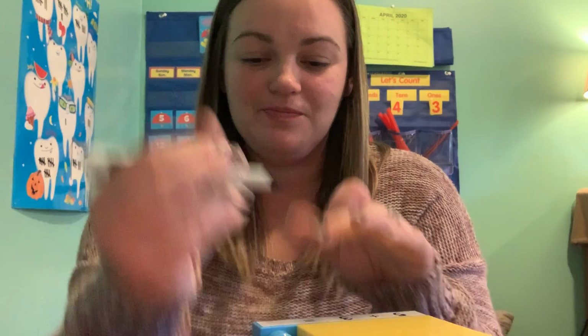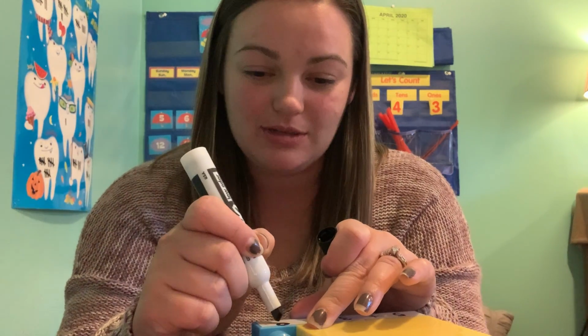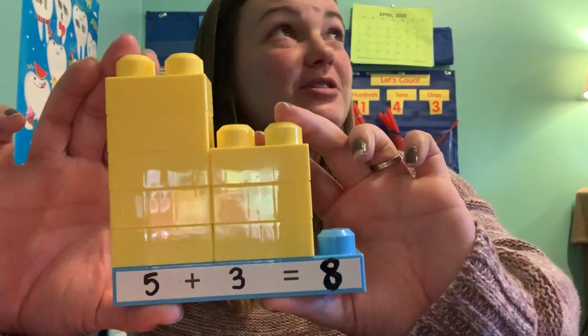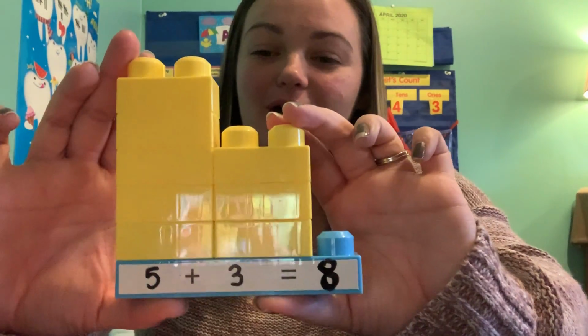I'm going to write that right here on my blocks. These are the coolest Legos I've ever seen. Not really, there's some really cool Legos out there, but these are some pretty cool Legos. So 5 plus 3 equals 8. So that's what addition problems look like with Legos.